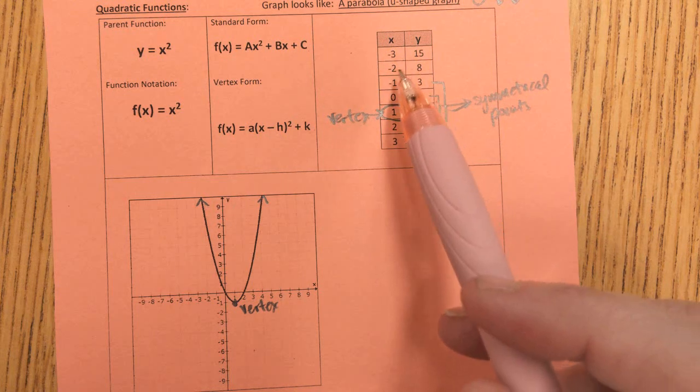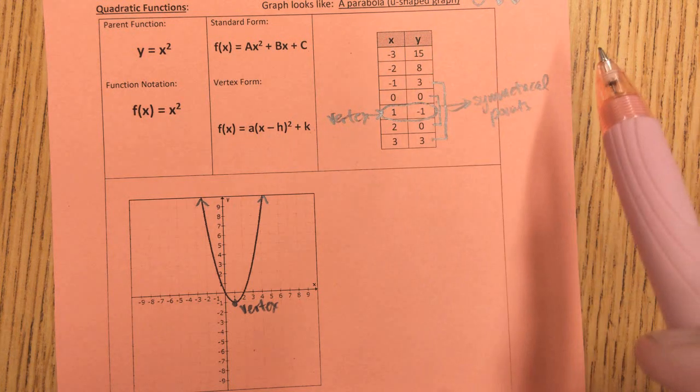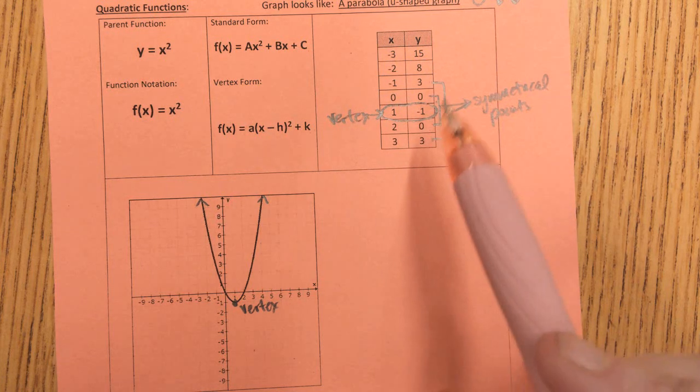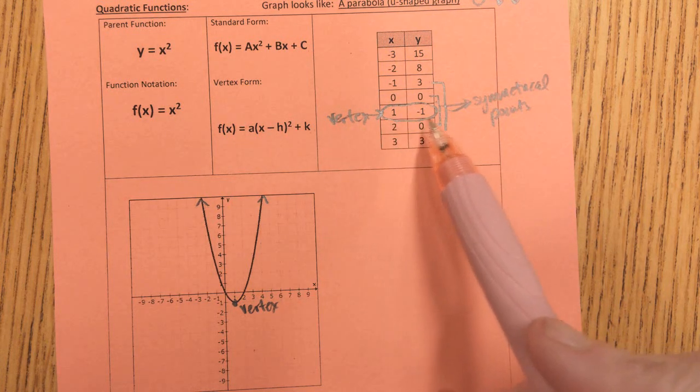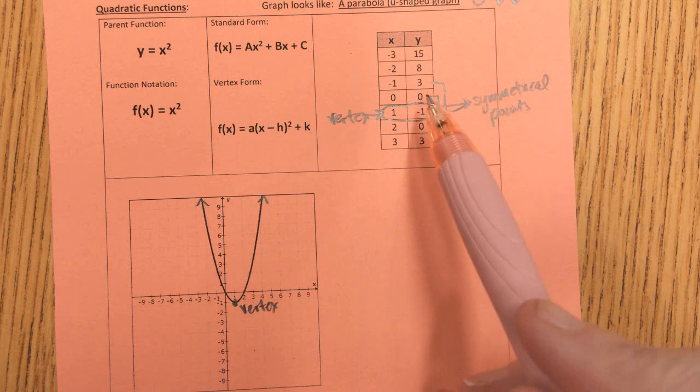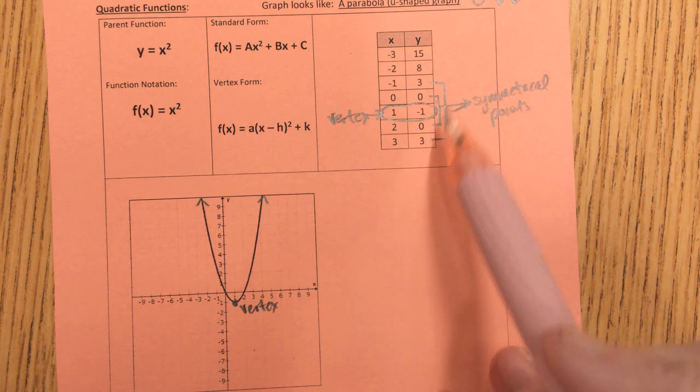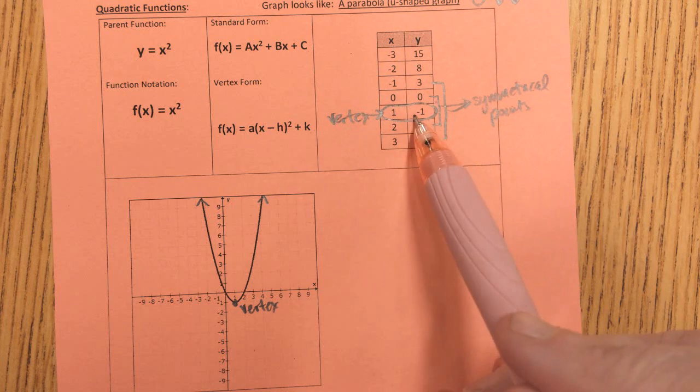So you might be thinking, but these two don't have a pair either. They do have a pair. We just have to extend the graph in order to be able to find them. This one is the one that doesn't have a symmetrical point, and it's surrounded by symmetrical points. You see what I'm saying? So it doesn't have a buddy. Everybody else has a date except this guy.